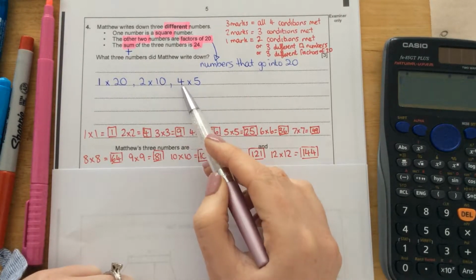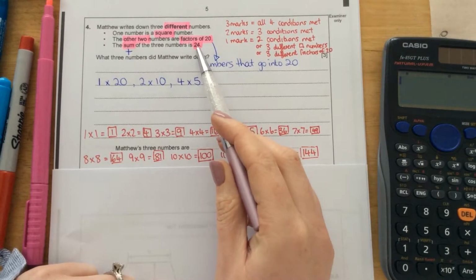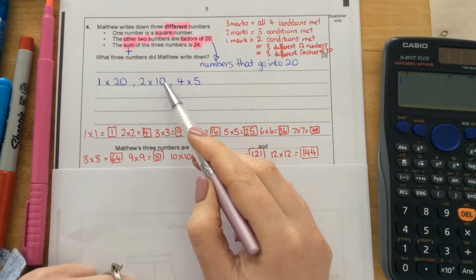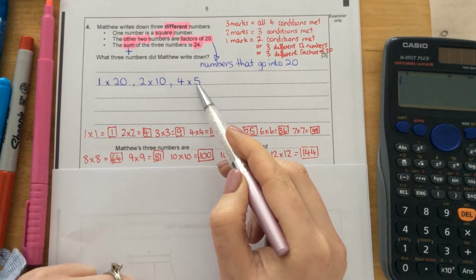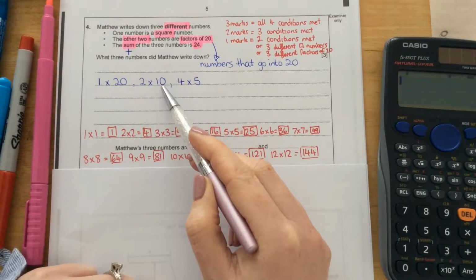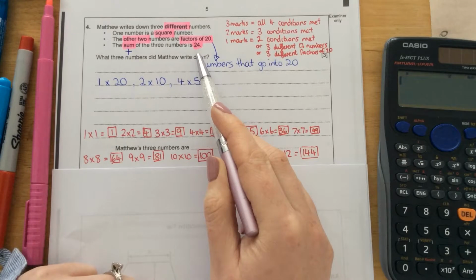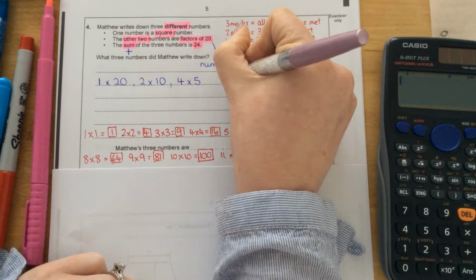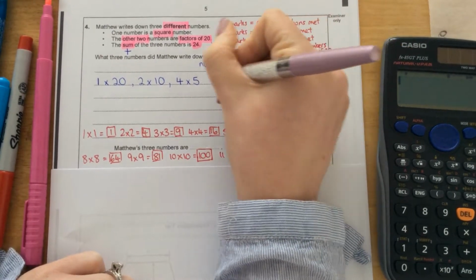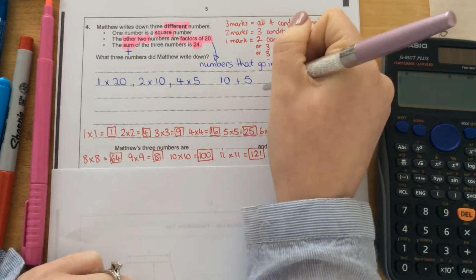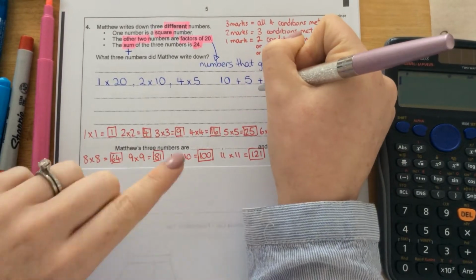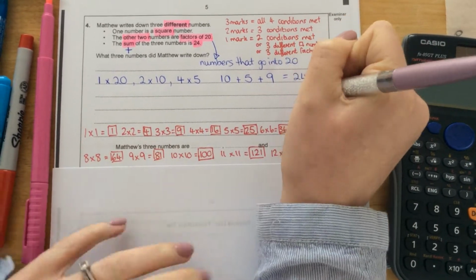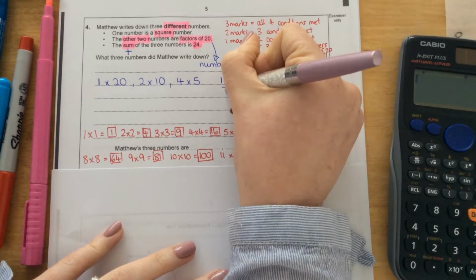So if we try 10 and 4 is 14. To make it up to 24, I'd need 10. 10's not a square number. That's not going to work. 10 and 5 is 15. So to make it up to 24, I'd need 9. 9 is a square number. So the options I've got here is 10, add 5. Those would be my two factors of 20. And then add on the square number of 9 would give me 24.